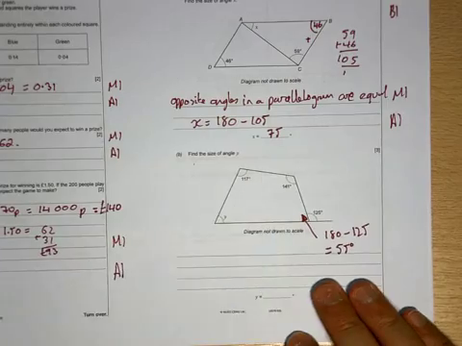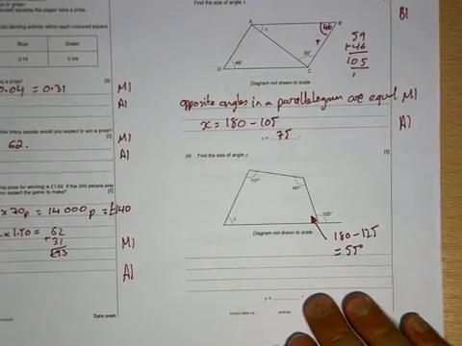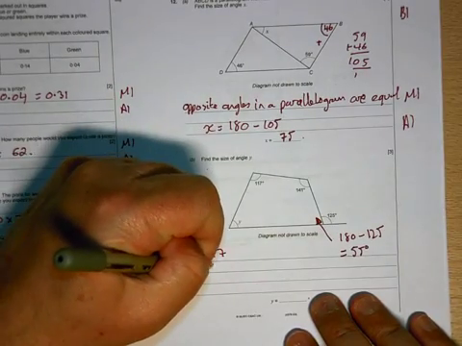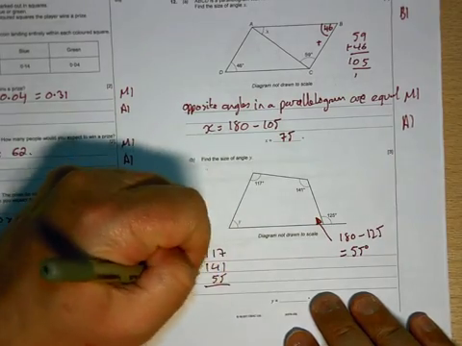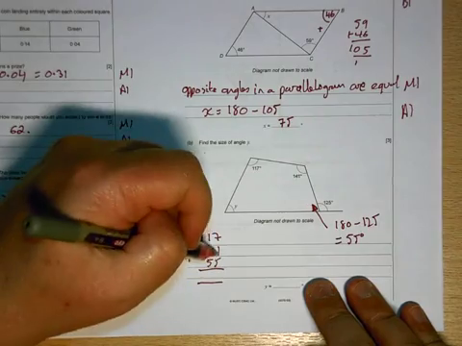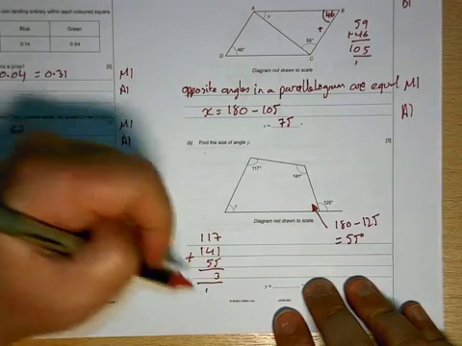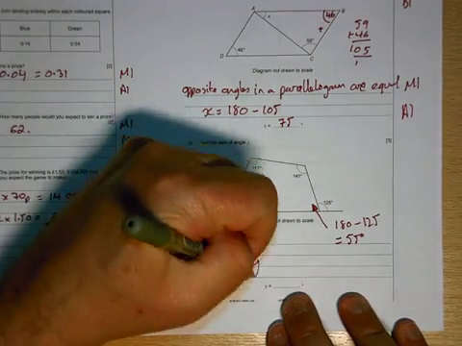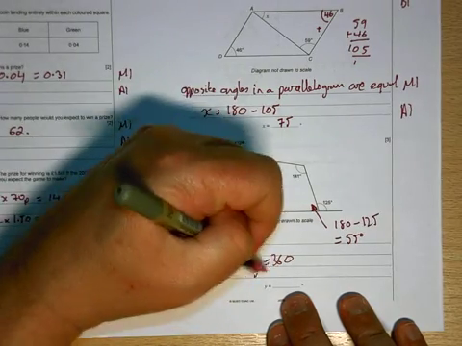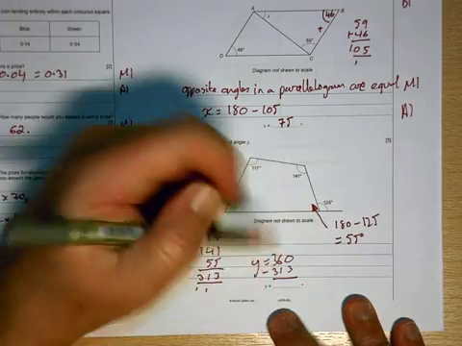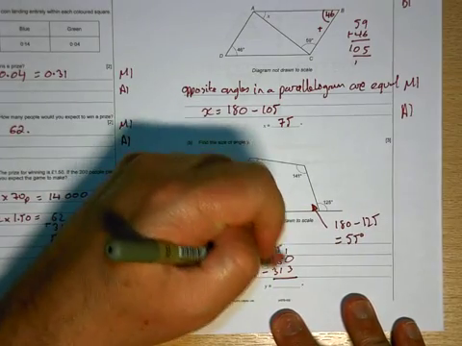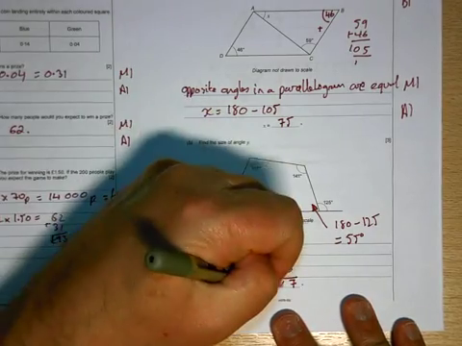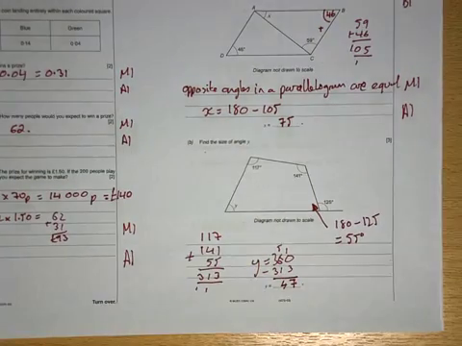Now we can add up the angles that we know and take them away from 360. So 117 plus 141 plus 55. So add those up: 6, 13, 5, 6, 10, 11, 313. So Y is going to be 360 less 313, which is 47.